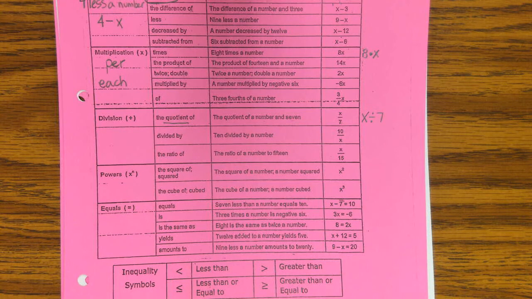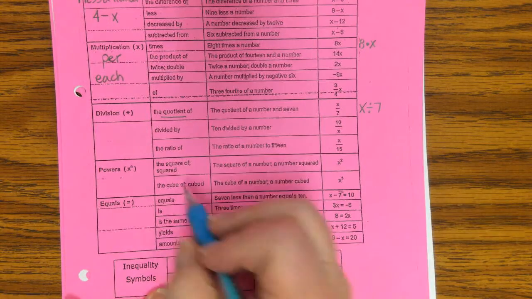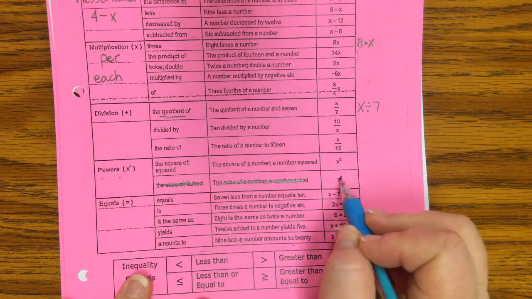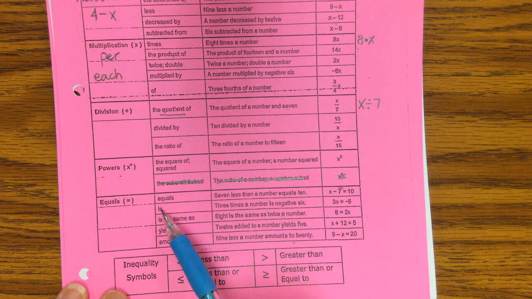Let's talk about powers. The square of something, that's when you square it. But in 8th grade, you can cross this off. We'll never cube anything. And then equals. Words that mean equals: well, equals, obviously, is the same as, yields, amounts to.